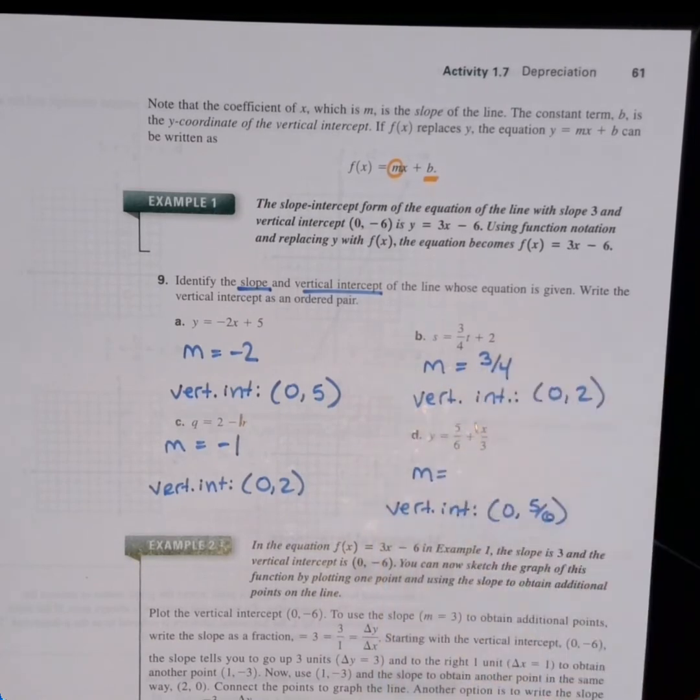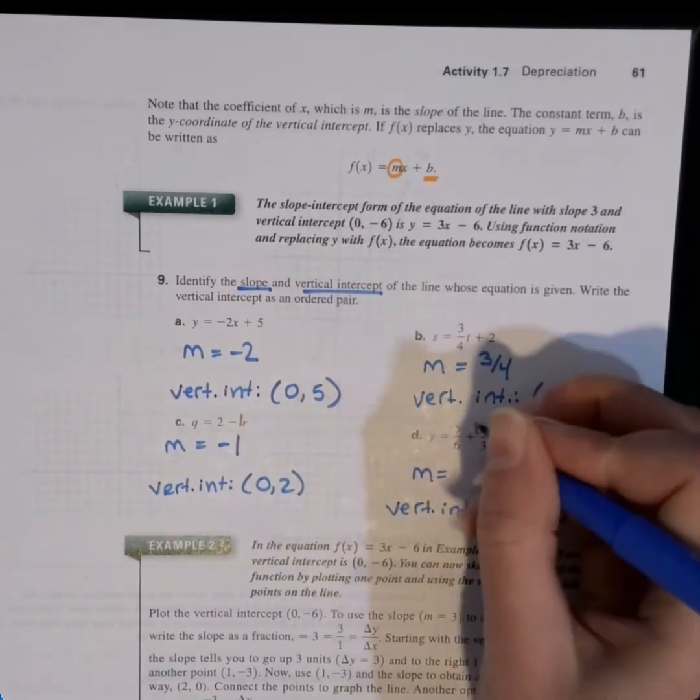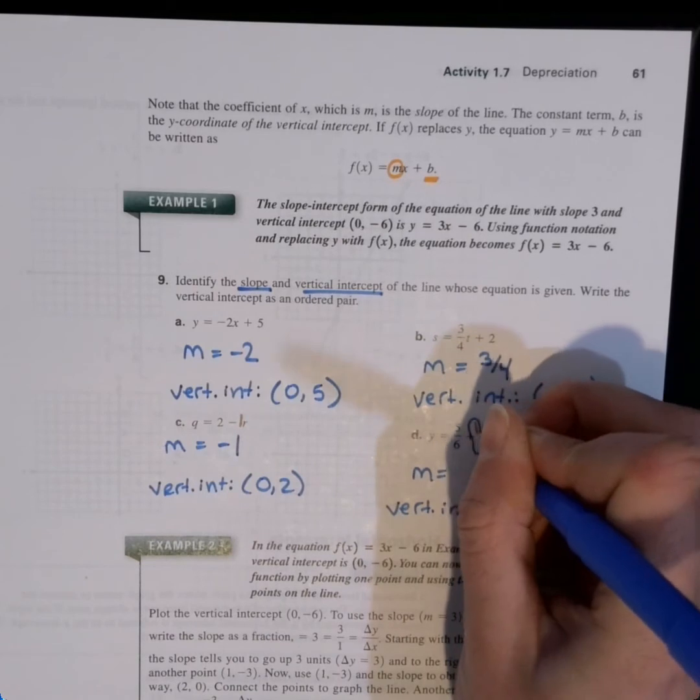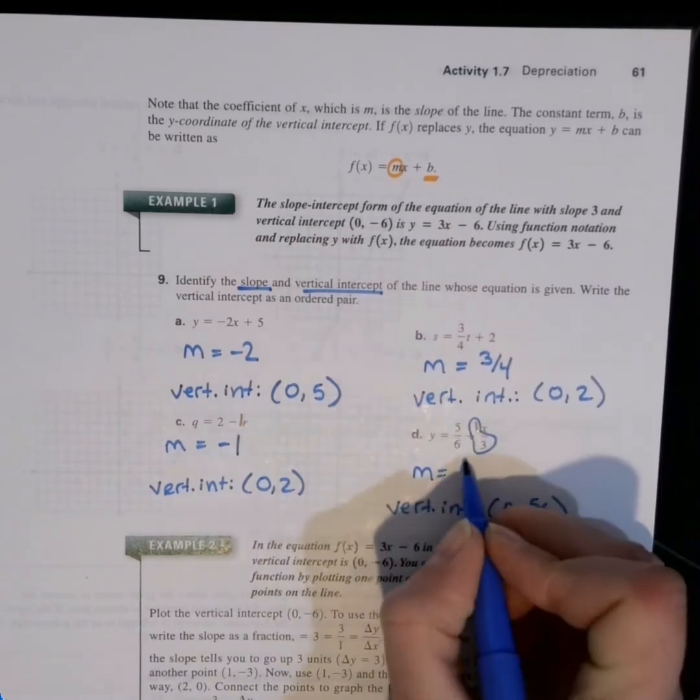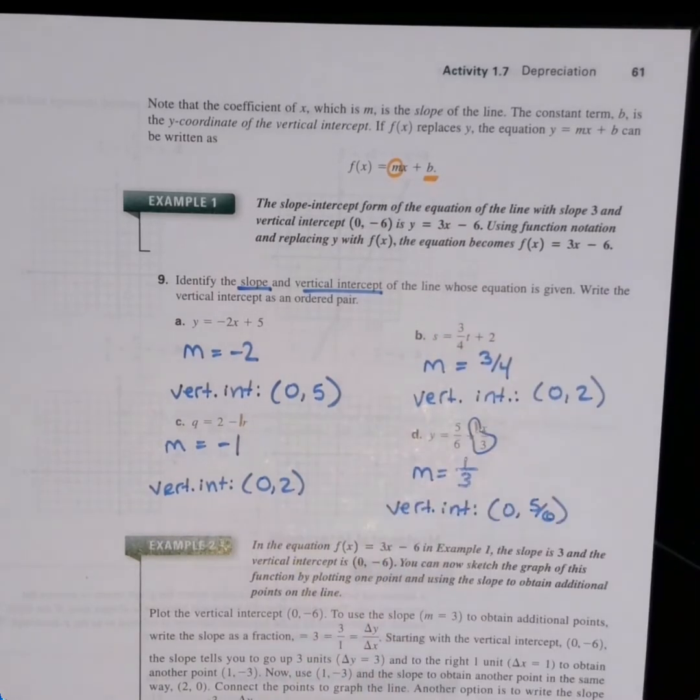And that 1x is divided by 3, so I have 1/3 for the slope. That's the full numeric component of that term. 1x over 3 is 1/3 x. 1/3 is the numeric part, so take the variable off the side there. So I can look at an equation in slope-intercept form, and I can read off what the slope and the vertical intercept are.